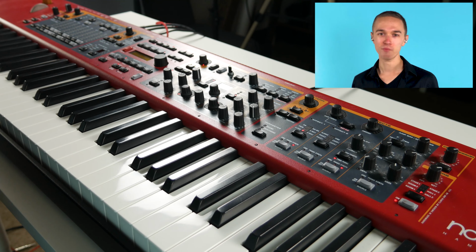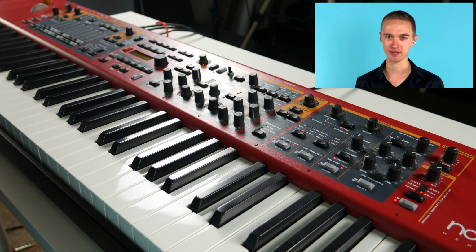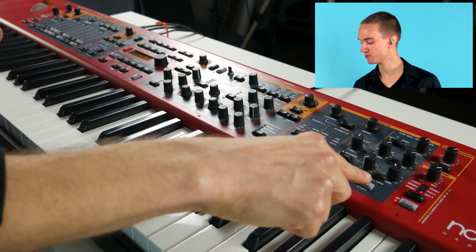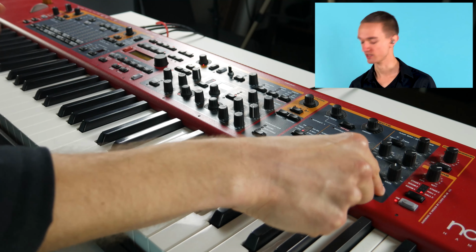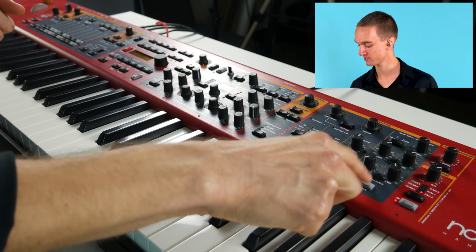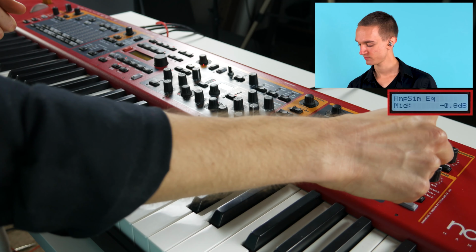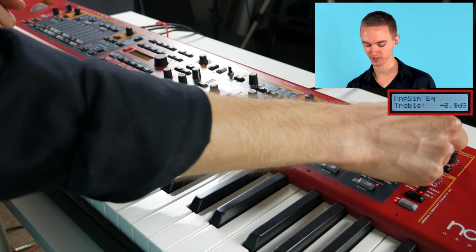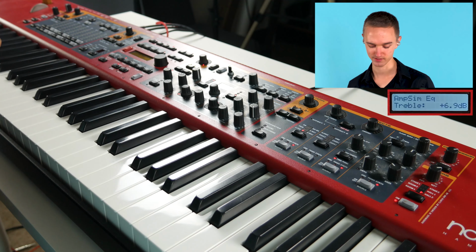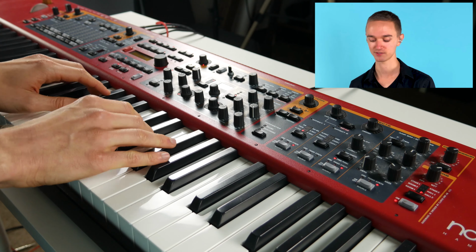If you want even more air and you want to maybe take some of the bass out, you can simply go over to the EQ section, make sure that it's affecting the synth by double tapping on the source button down here. You can take the bass down, leave the mids the same, increase the treble a little bit. I have it about 7 decibels right now, and it'll sound like this.